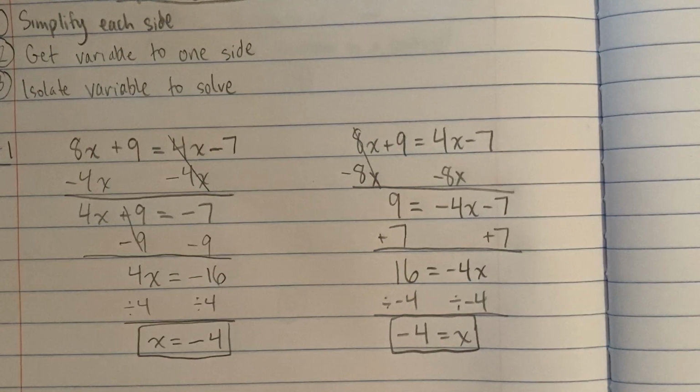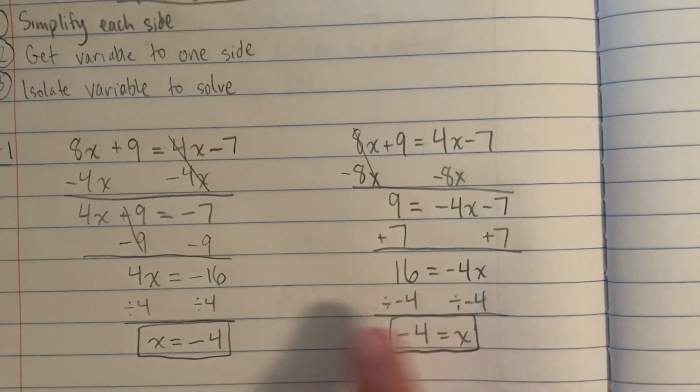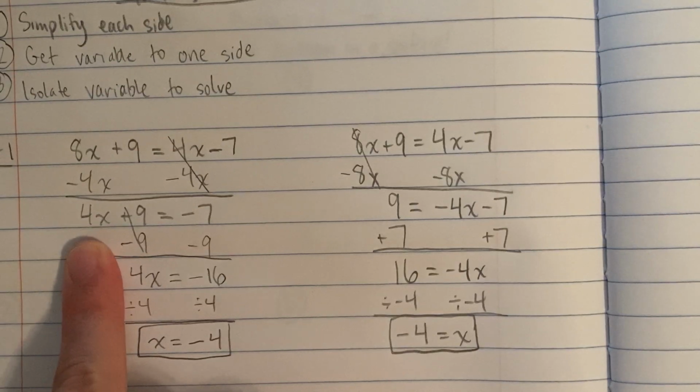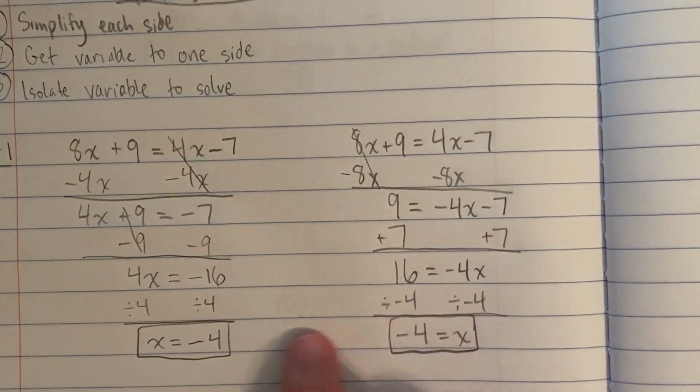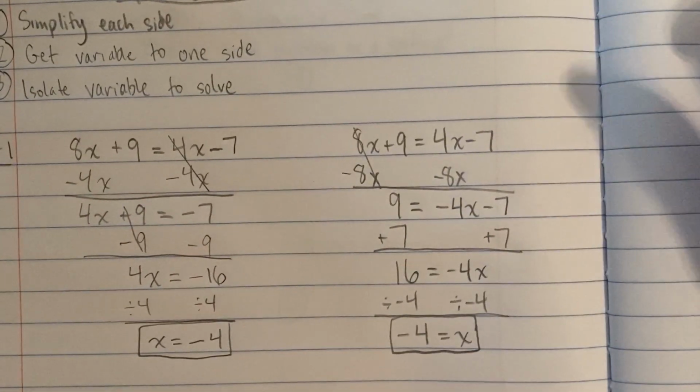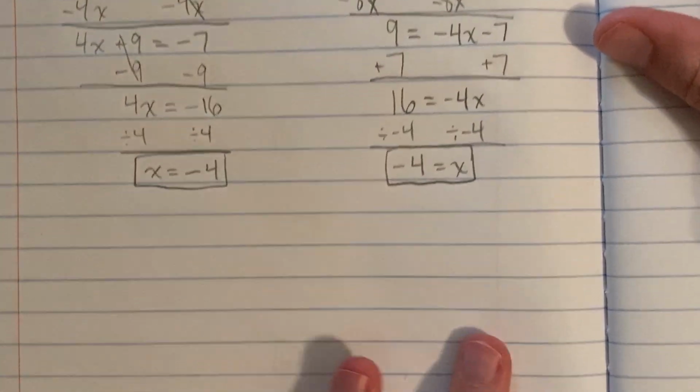Now what you might notice is that in a particular situation, one way might just be easier. In this case, I ended up with a positive 4 here, and over here I ended up with a negative 4. So if that matters to you, then you can look for the easier way.